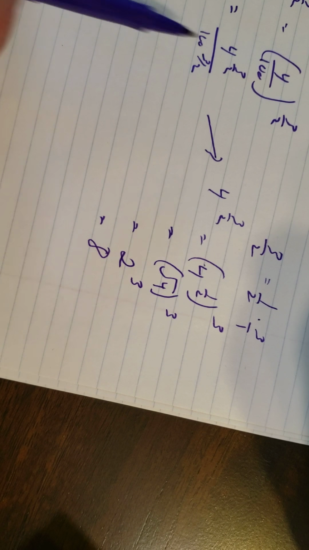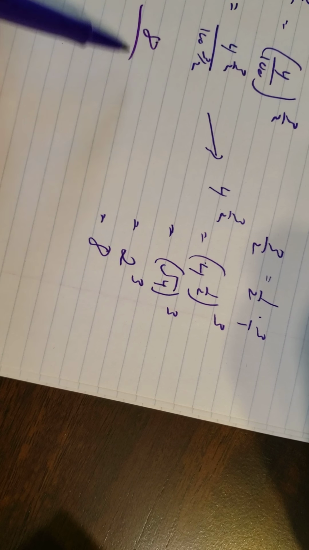evaluate here. 4 to the 1 over 2 is just the square root of 4. The square root of 4, of course, is 2. So I've got 2 cubed now. Well, 2 cubed is 2 times 2 times 2, which is 8. So my numerator here is actually just going to come out to 8.